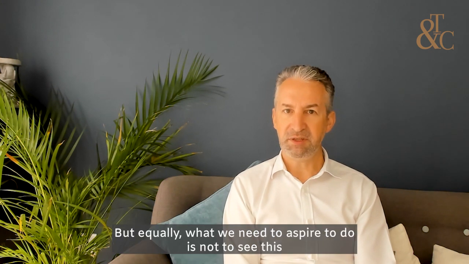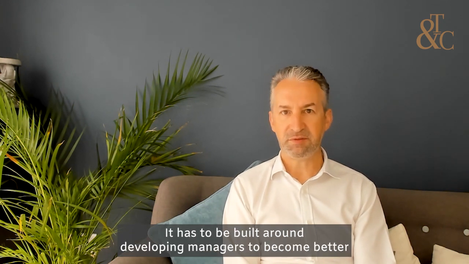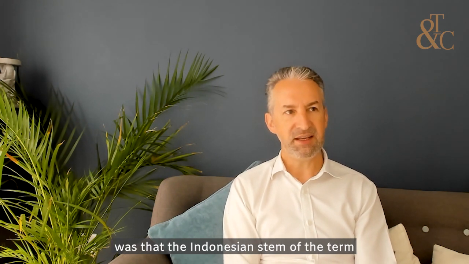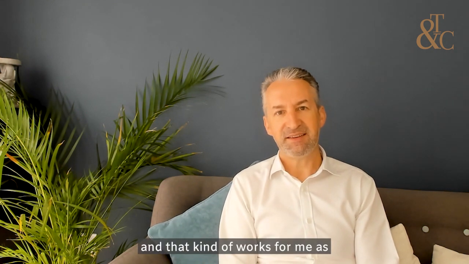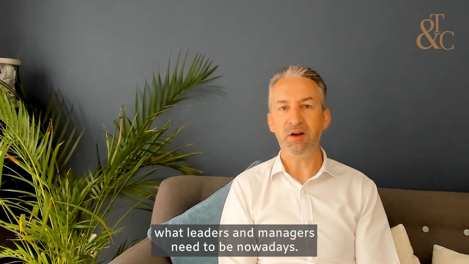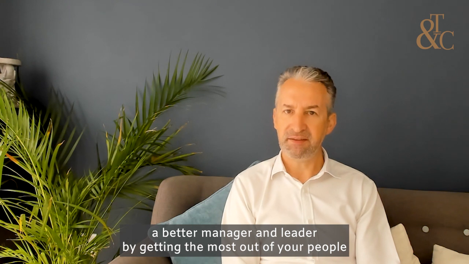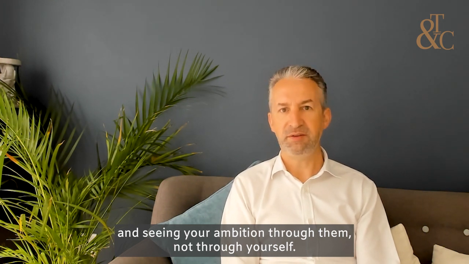So that is important. But equally, what we need to aspire to do is not to see this as a critique of management skill or capability. It has to be built around developing managers to become better leaders and managers. One of my favorite things that came out of an Otto Scharmer book was that the Indonesian stem of the term leader is to die. And that kind of works for me as what leaders and managers need to be nowadays, because you need to leave the ego at the door, and you need to be a better manager and leader by getting the most out of your people and seeing your ambition through them, not through yourself.